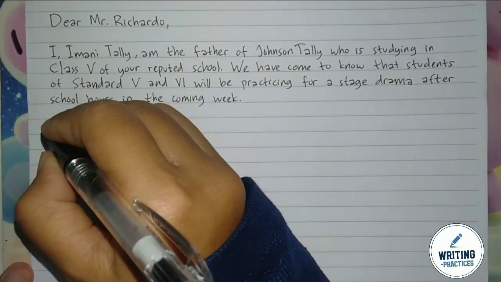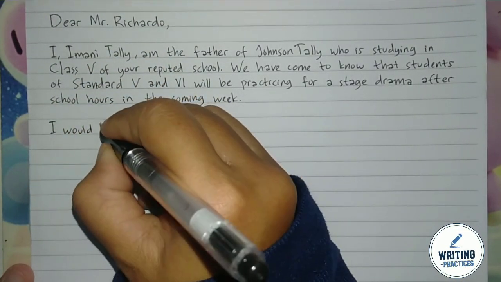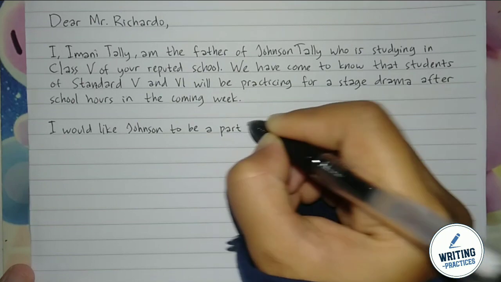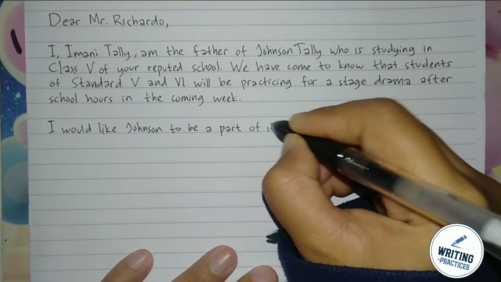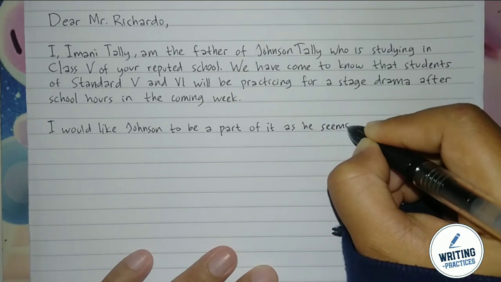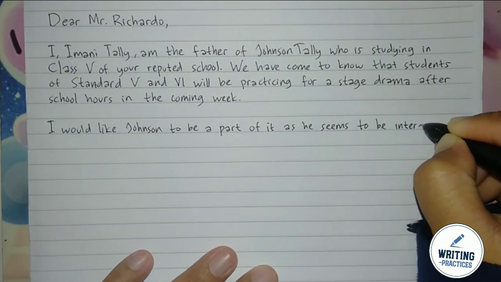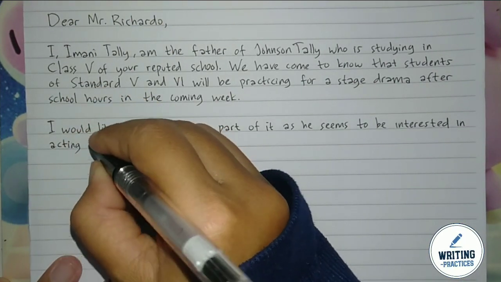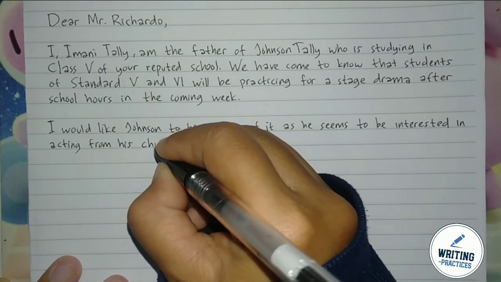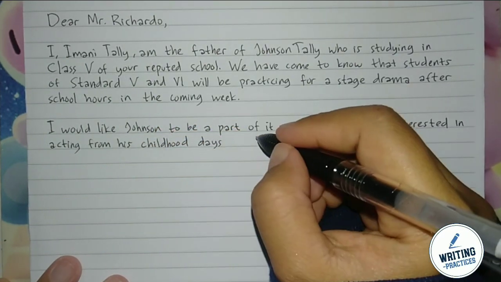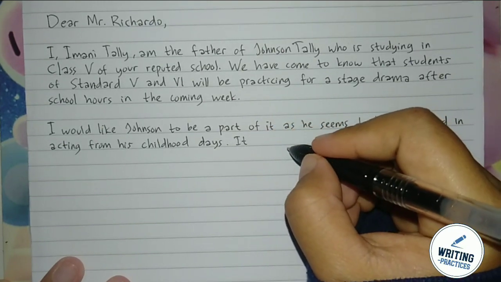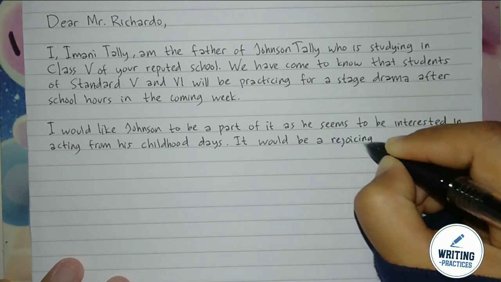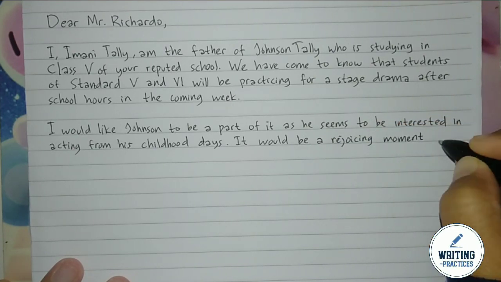In the second paragraph, write what kind of permission you want to ask. In this example, the writer wants to ask permission to the principal that his son can be a part of the drama in the performance. And you have to write the reason or urgency why the recipient has to approve your permission. In this example, the writer told the recipient that acting is his son's passion since he was a kid.